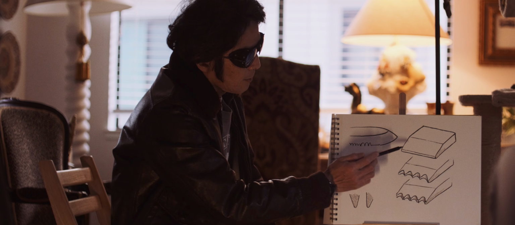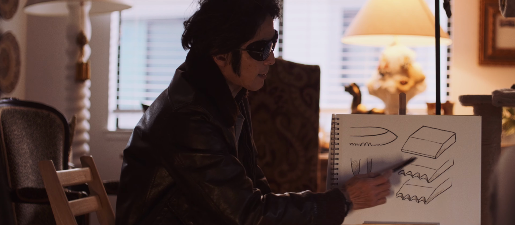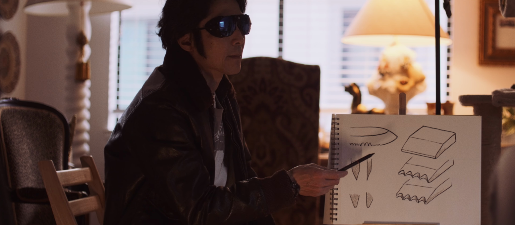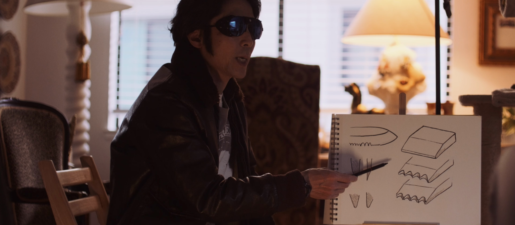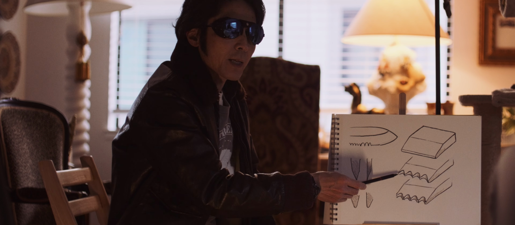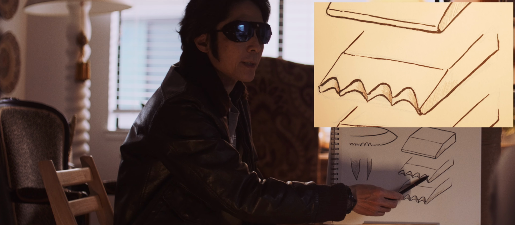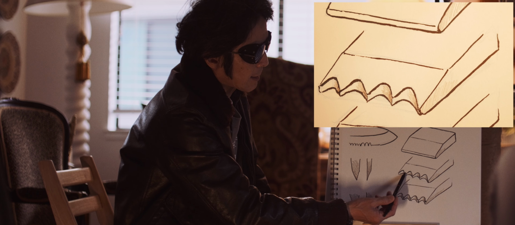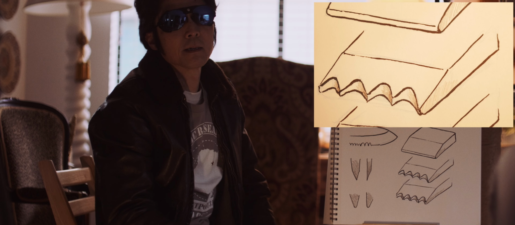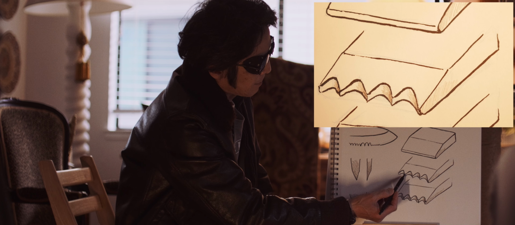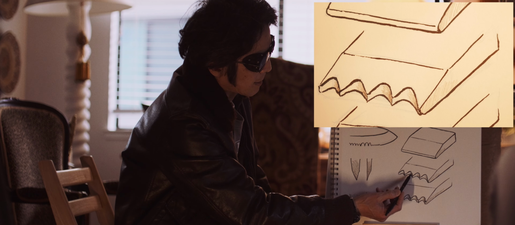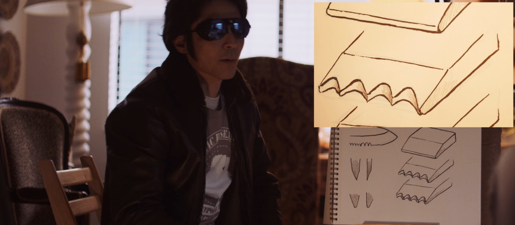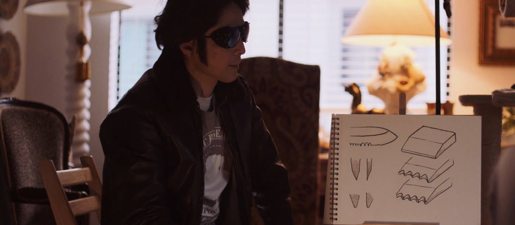So when you sharpen this edge with, say, something like 320 or 400, this is what happens. Look at this. And this is the size of abrasive, roughly.